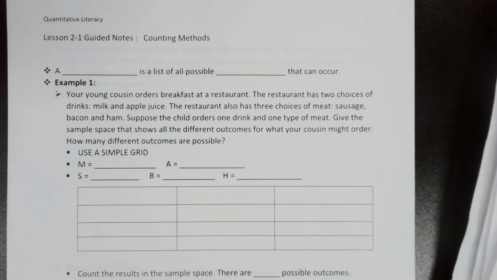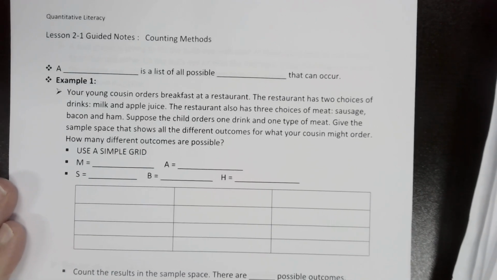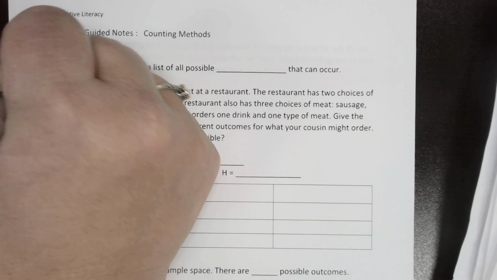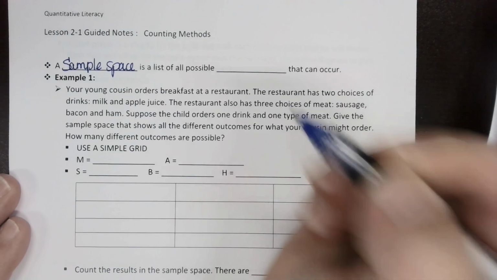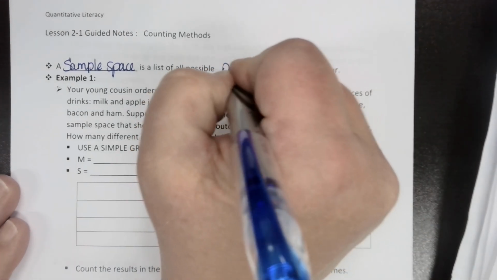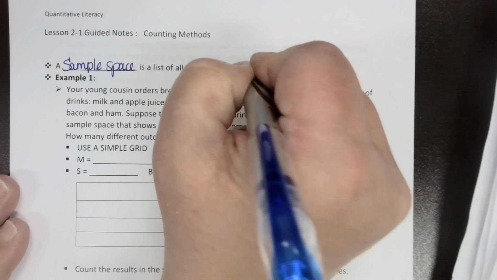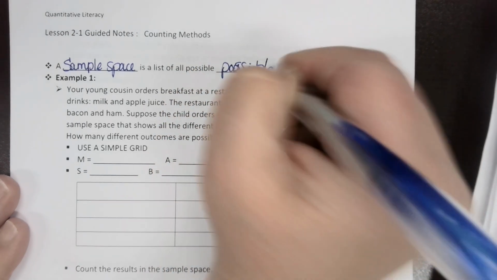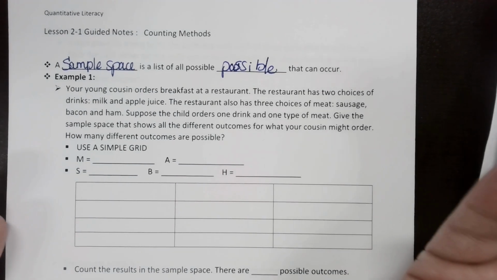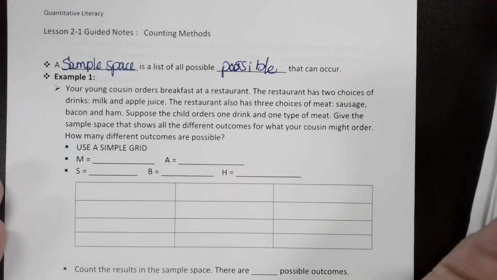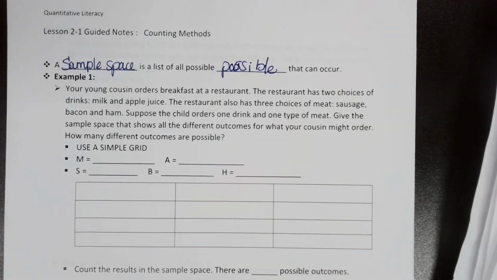Welcome to 2.1 Guided Notes about counting methods. So, a sample space is a list of all possible outcomes. Possible outcomes that can occur. So, when we're talking about the lottery, you got like a 1 in 7 million chance in winning, right? Actually, it's not 7 million, it's more like 787 billion.